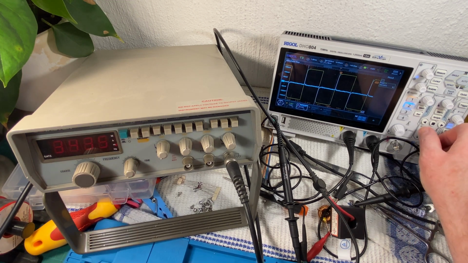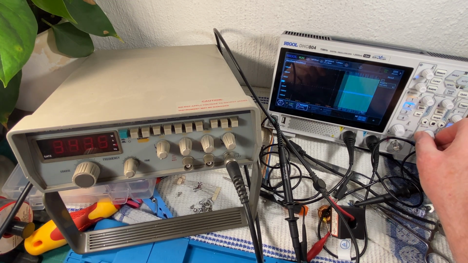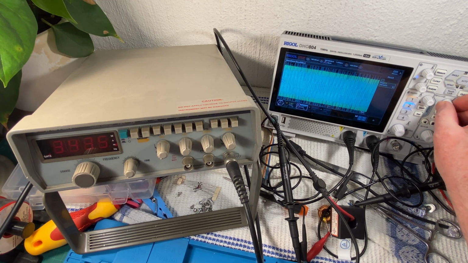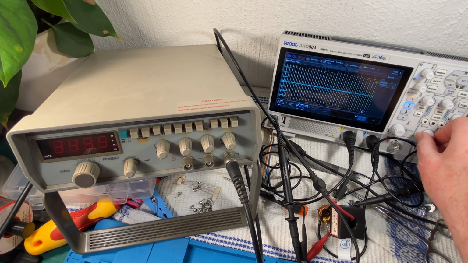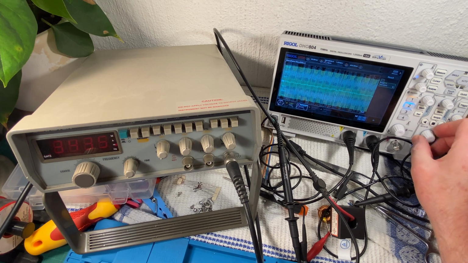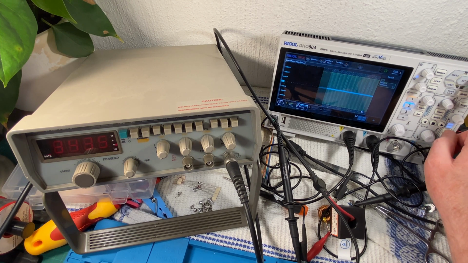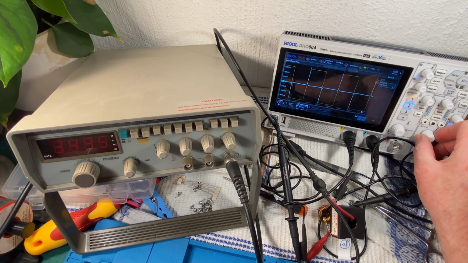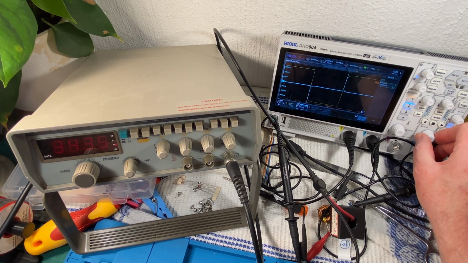And of course what's nice is it's a storage scope. So I can stop that, and one can go. I can zoom in after the fact and have a look at what was happening. So that's quite nice with the storage scope.